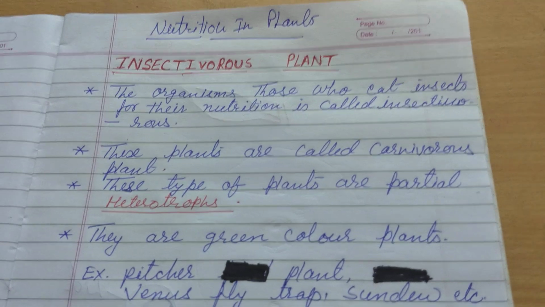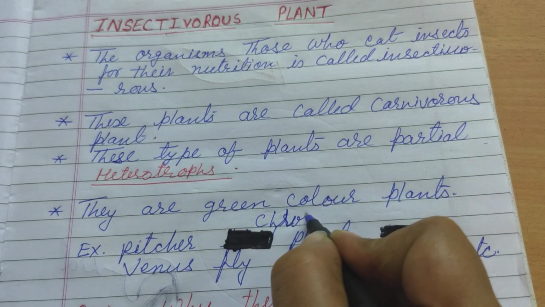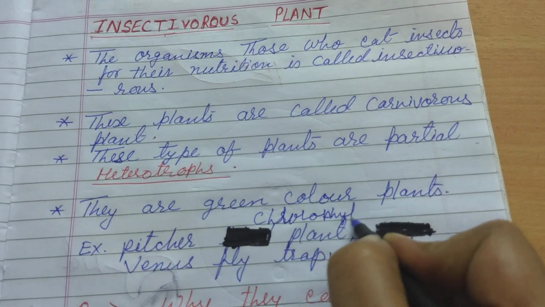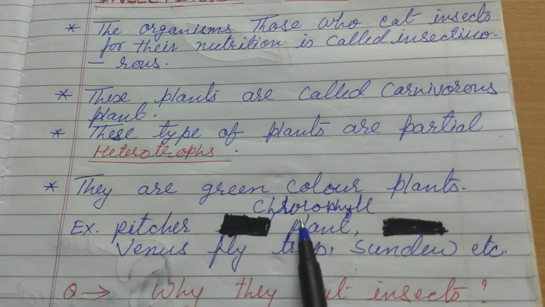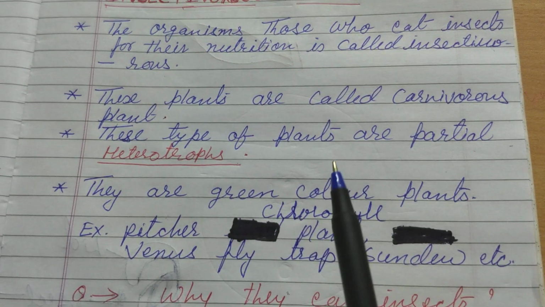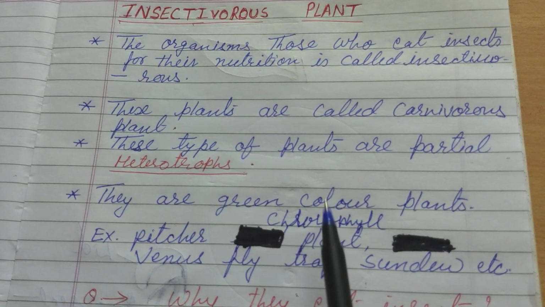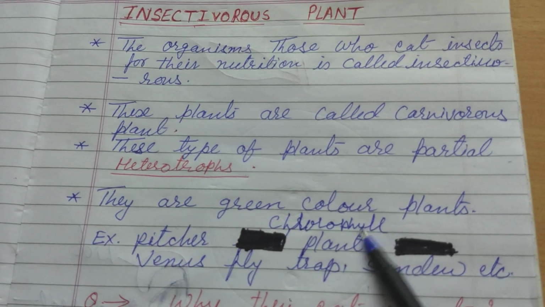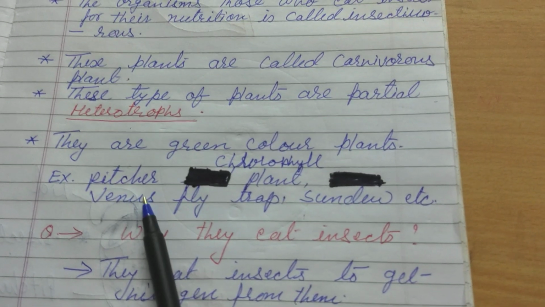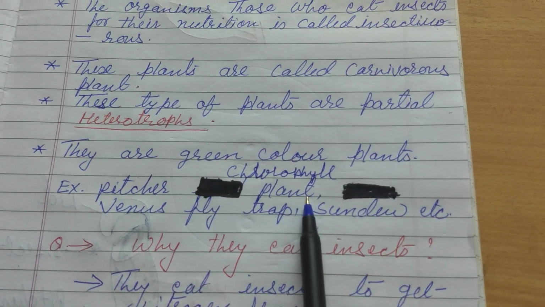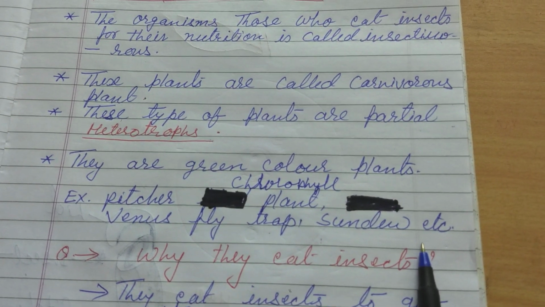The green color means the green pigment, which is called chlorophyll. So these plants have chlorophyll, so they prepare carbohydrates, fats and all other food items, but they cannot prepare protein. We will discuss it later on. First we should see the examples. The examples of insectivorous plants are pitcher plant, Venus flytrap and sundew.